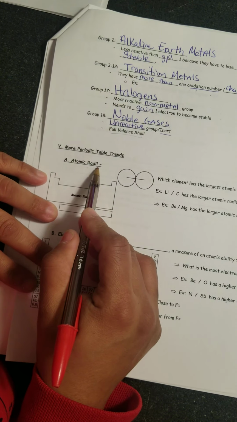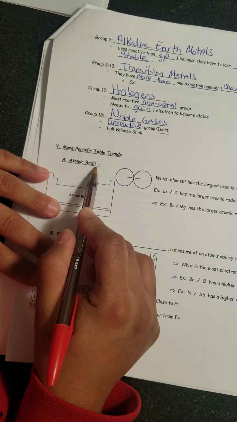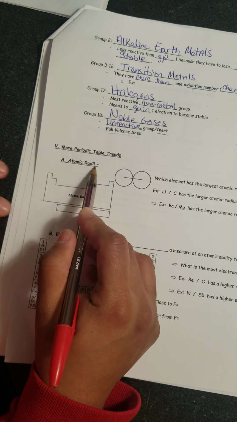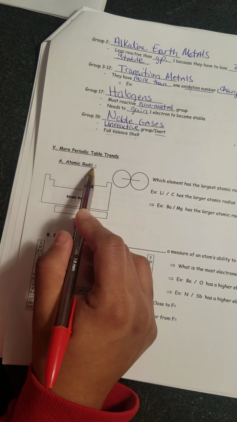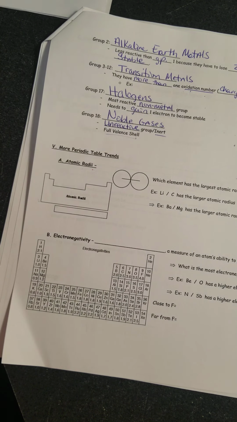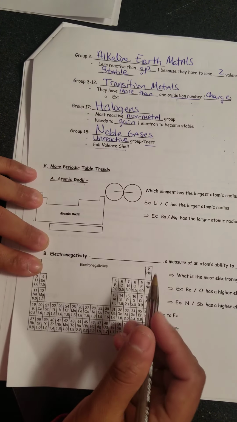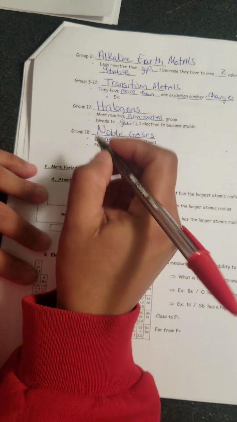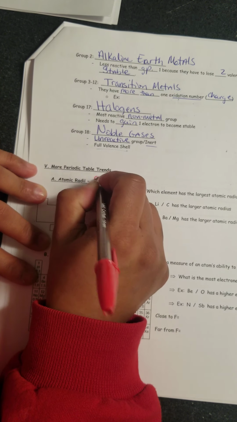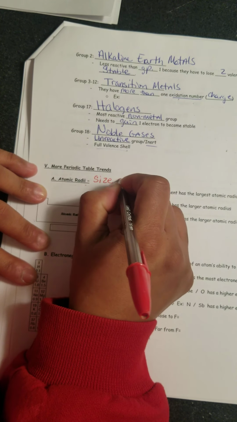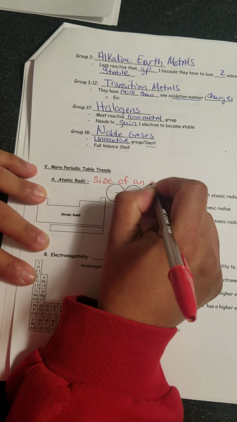Atomic radii is the next one. The atomic radii is the size of an atom. So when we use the word atomic radii, we're talking about the size of an atom.